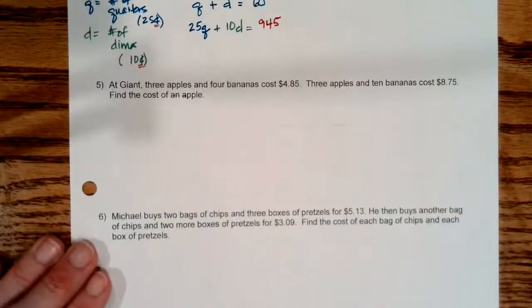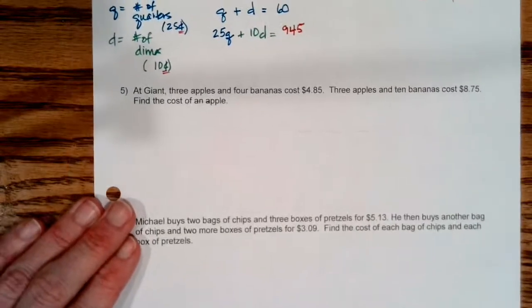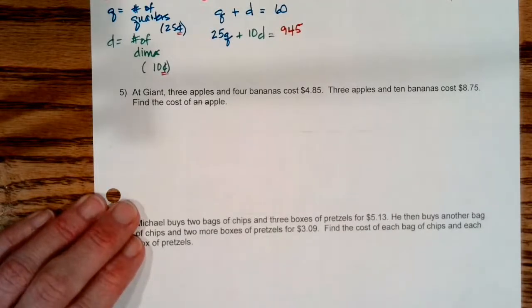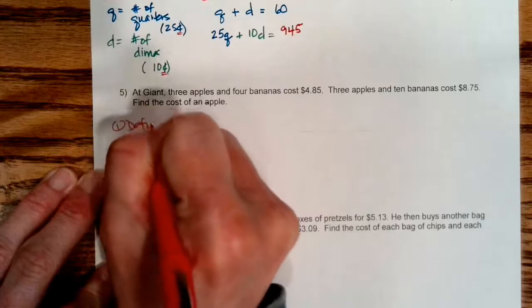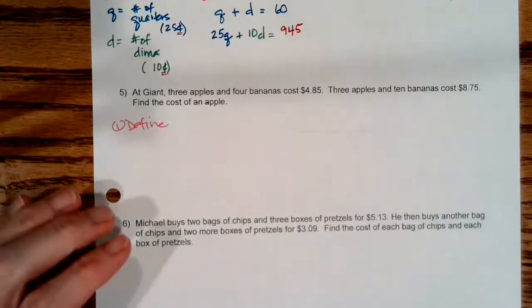Let's take a look at number 5. At Giant, 3 apples and 4 bananas cost $4.85. 3 apples and 10 bananas costs $8.75. Find the cost of an apple. Now when we go for this one to define our variables, instead of looking at the number of each of the things we're solving for, if you read carefully, we already know that number. So I don't need to know my number because I already have it.